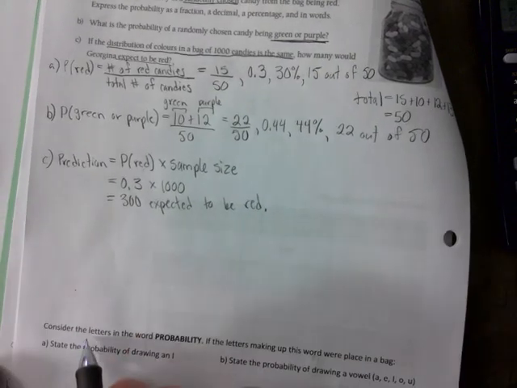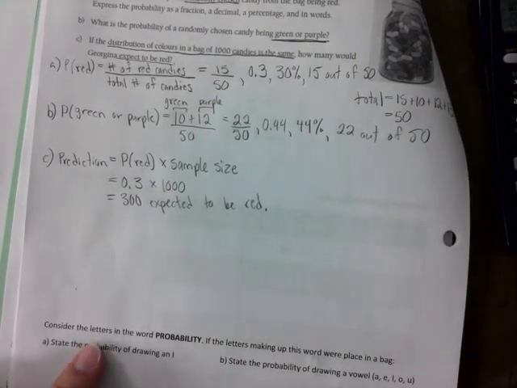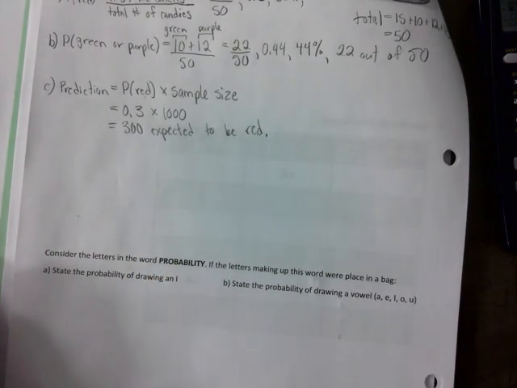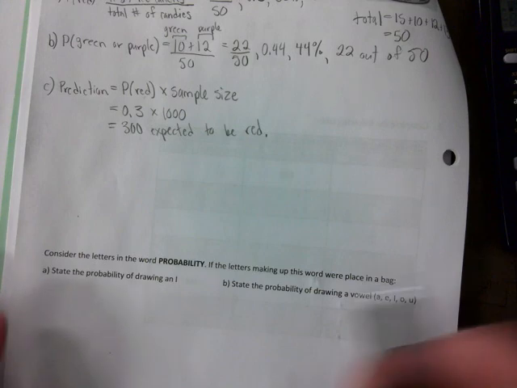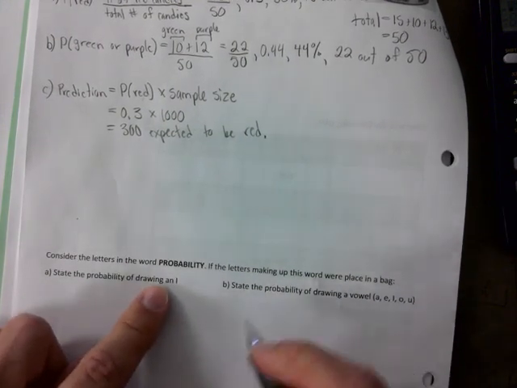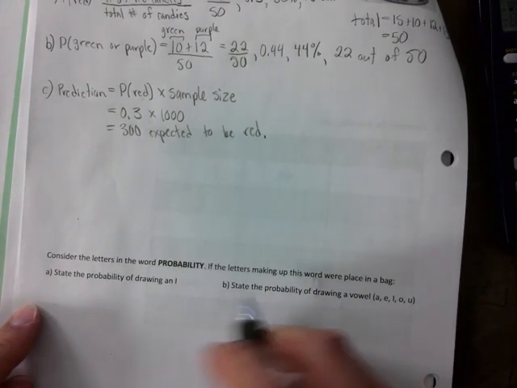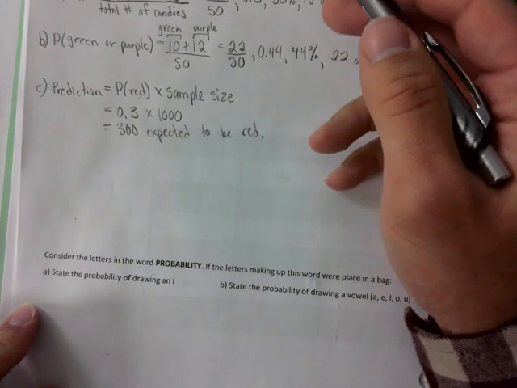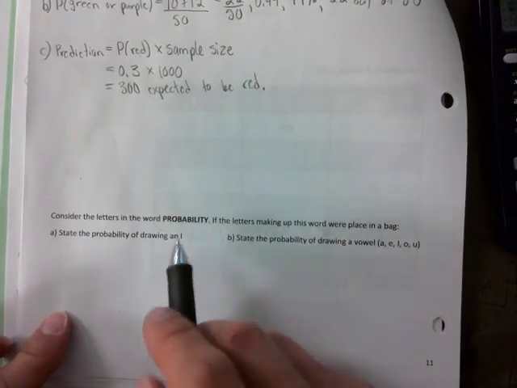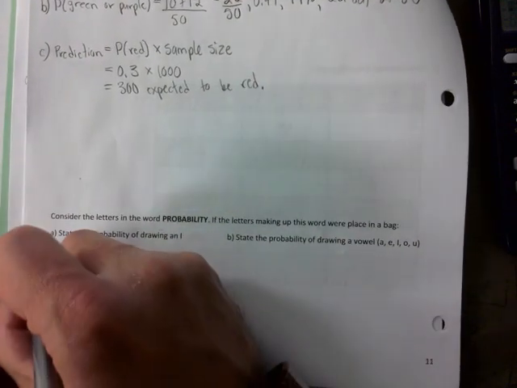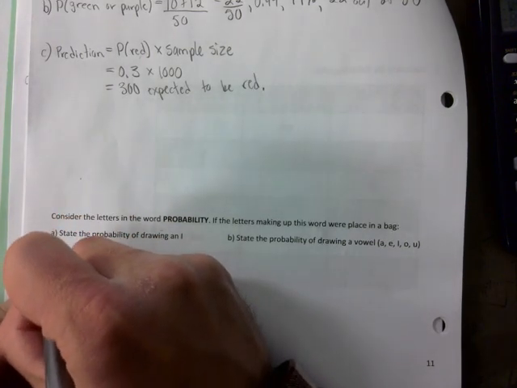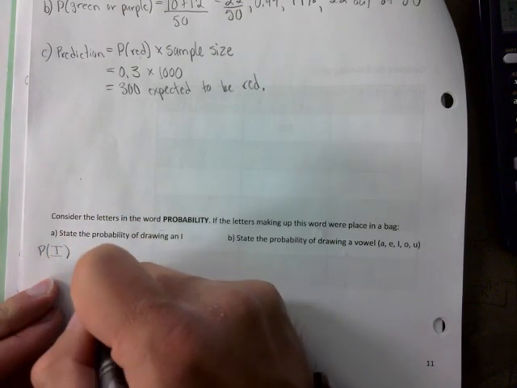All right, for this one, consider the letters in the word probability, if the letters making up this word were placed in a bag, very similar to the previous question. State the probability of drawing an I. So we're not given numbers here. It's a little bit different, the information we're given. So we want to state the probability of an I here.